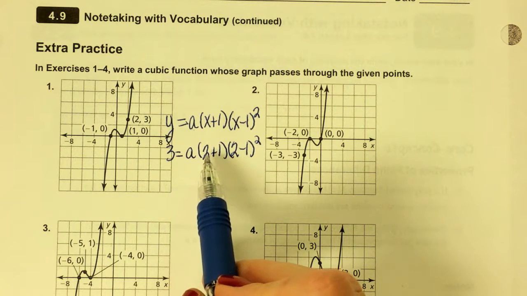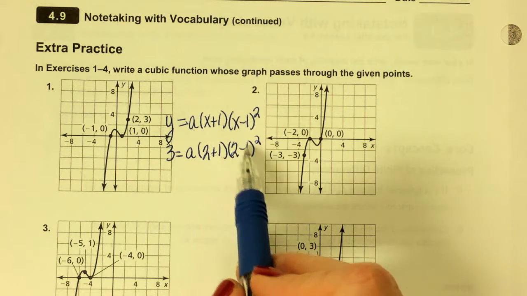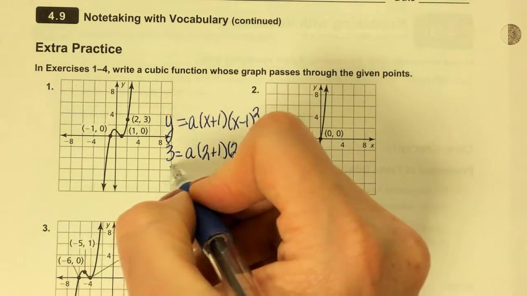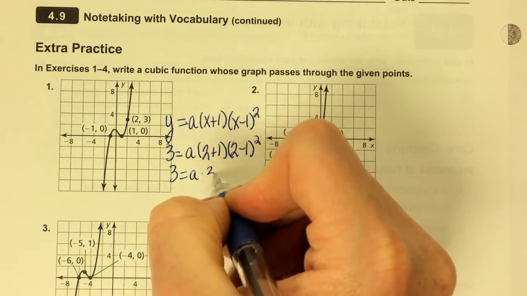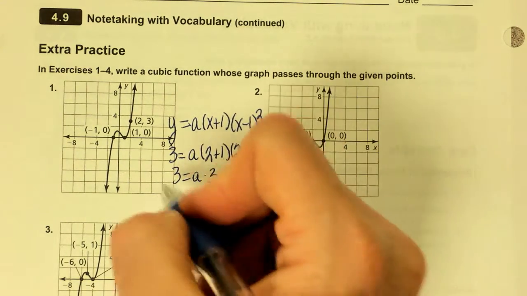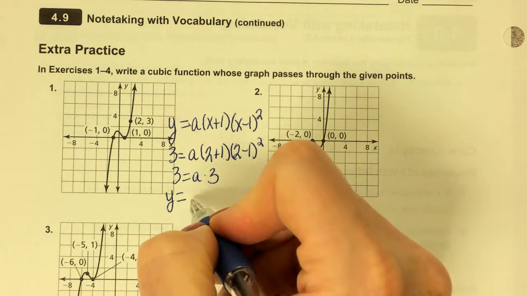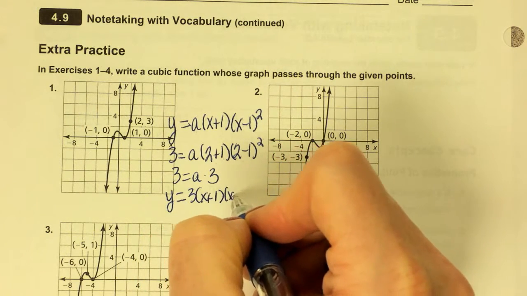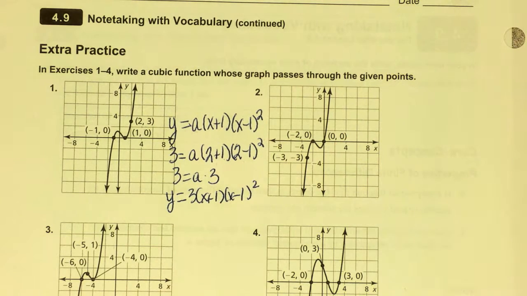So figuring this out, 2 plus 1 is 3, 2 minus 1 is 1, 1 squared is 1, times the 3. So I get 3 equals A times 3. So what's A going to be then? Just 1. So here's my equation. Y equals 3 times X plus 1 times X minus 1 squared. And we could have checked that on our calculator too. We're not going to check that one, but we will check the next one.